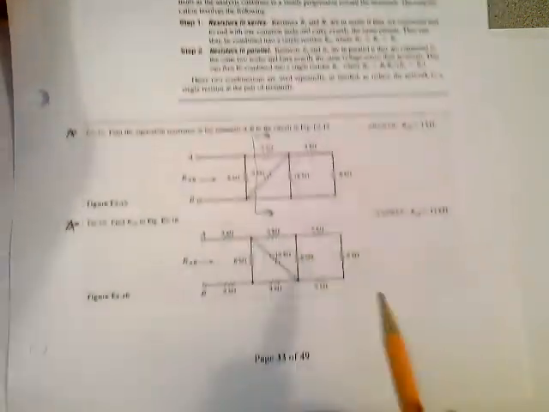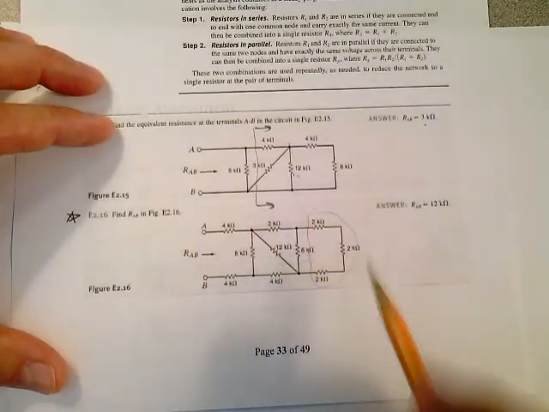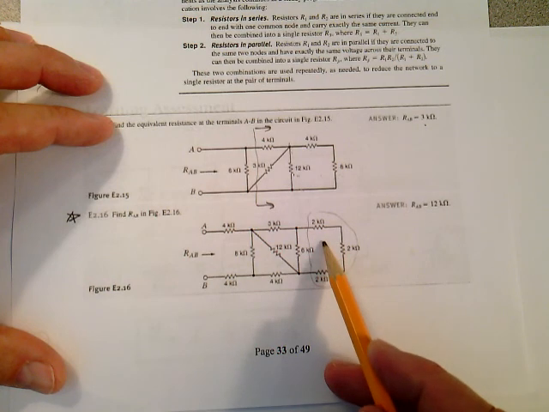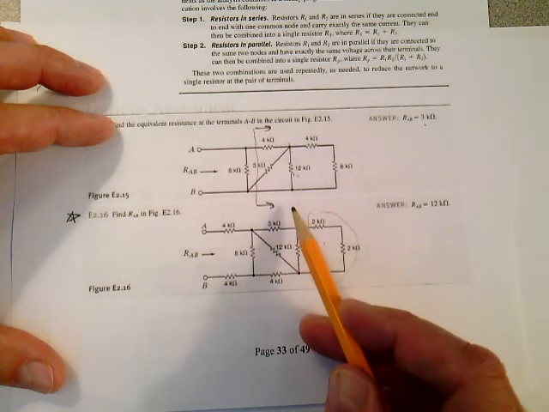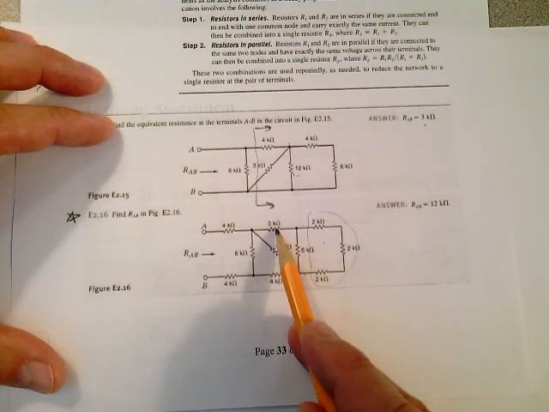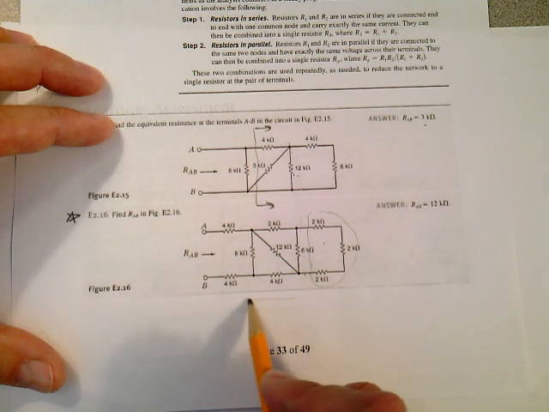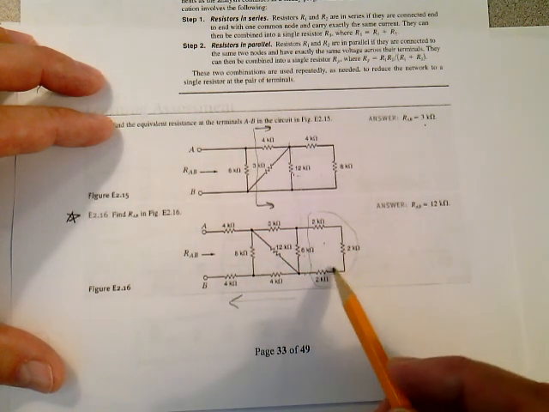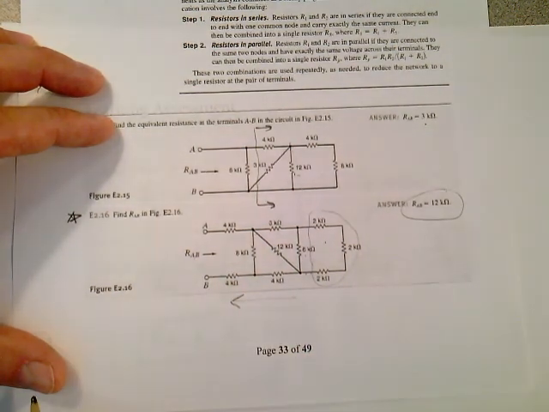And then down here, you can do the same thing. These all add up to give you a 6K resistor. That 6K is in parallel with this 6K here, which gives you 3K. So all this is 3K. And you take the 3K and you add it to the 3K, that gives you 6K. And you can work this backwards, and you can see you get 12K ohms looking in from the left.